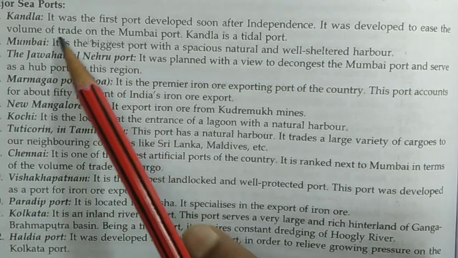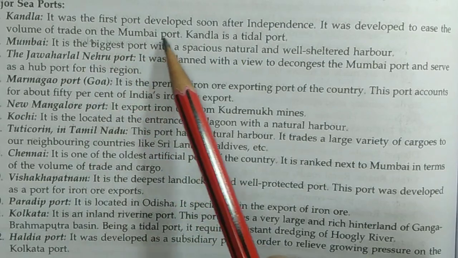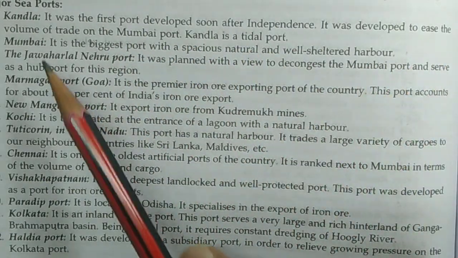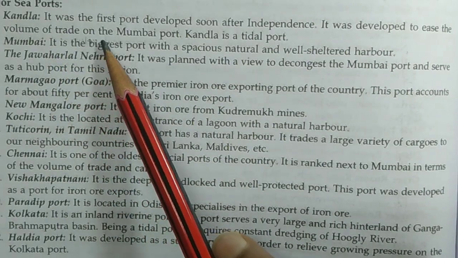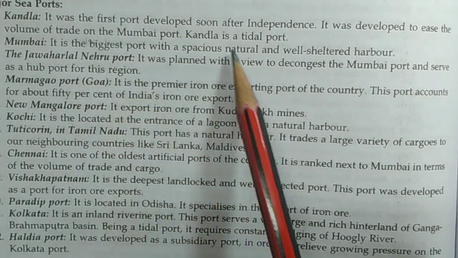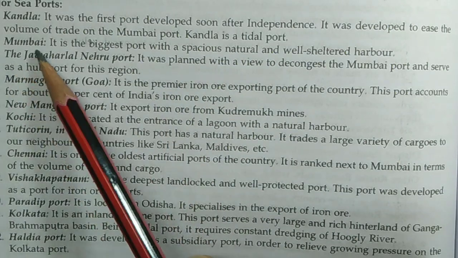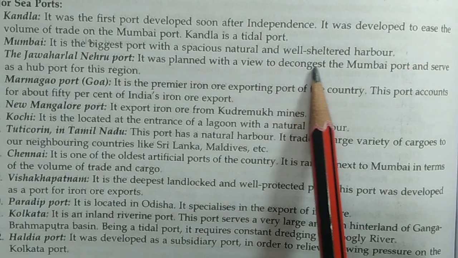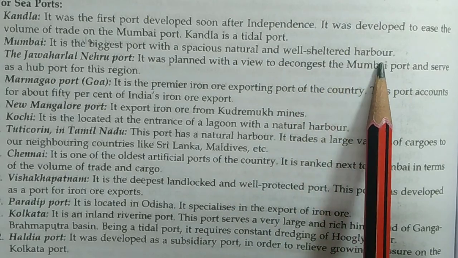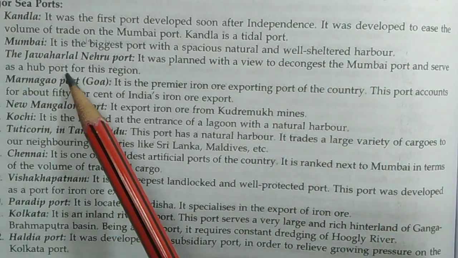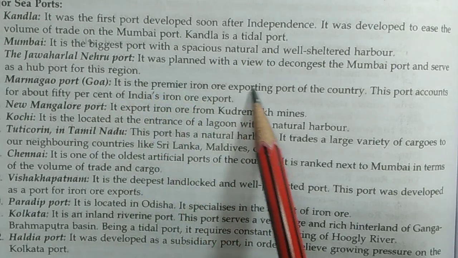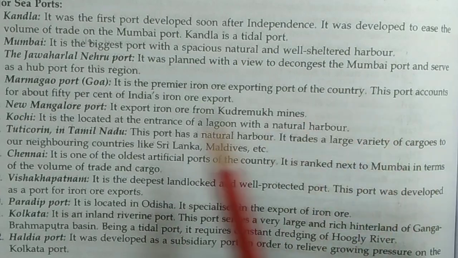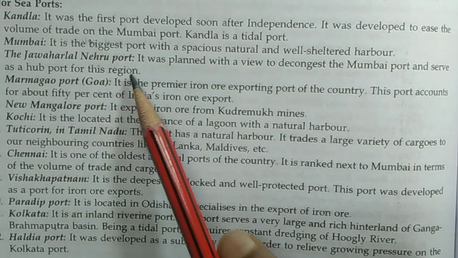First is Kandla. It was the first port developed soon after independence. It was developed to ease the volume of trade on the Mumbai port. Kandla is a tidal port. Next, Mumbai. It is the biggest port with a spacious, natural and well sheltered harbor. Third, the Jawaharlal Nehru port. It was planned with a view to decongest the Mumbai port and serve as a hub port for this region.